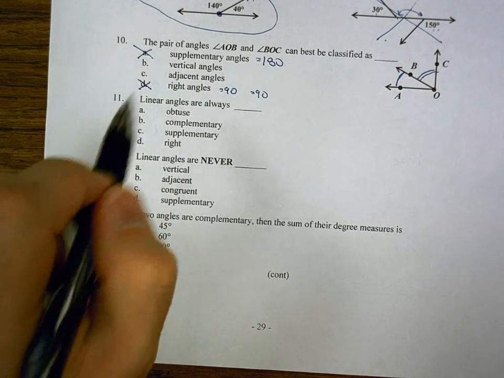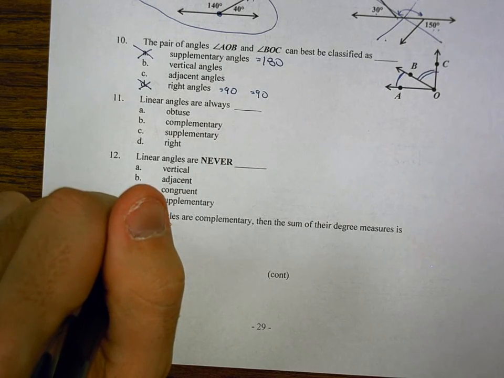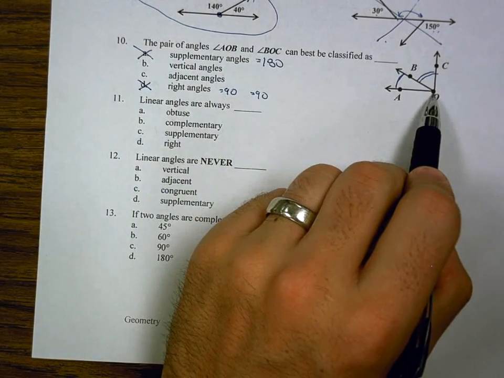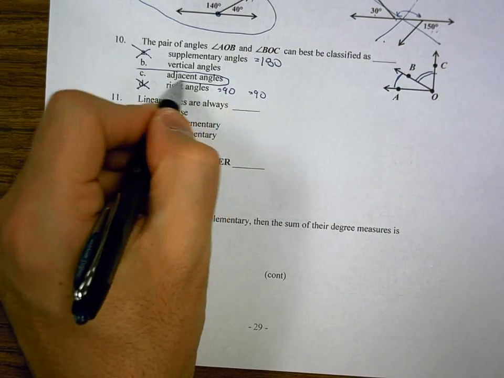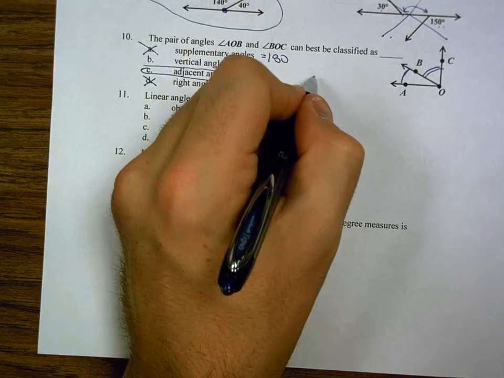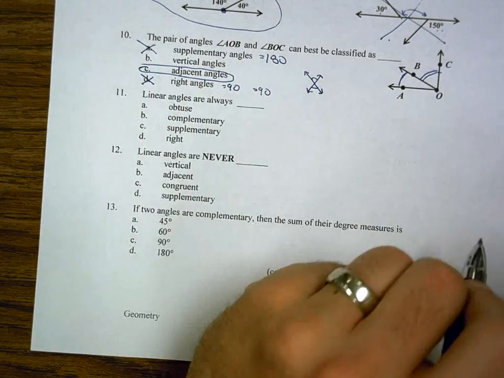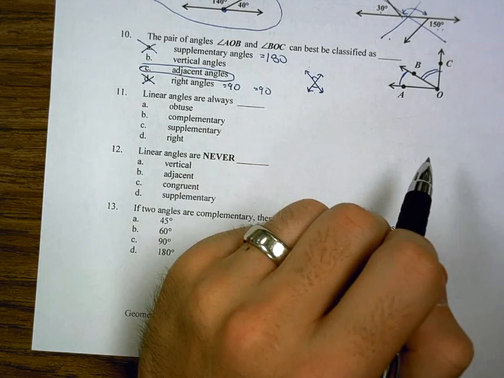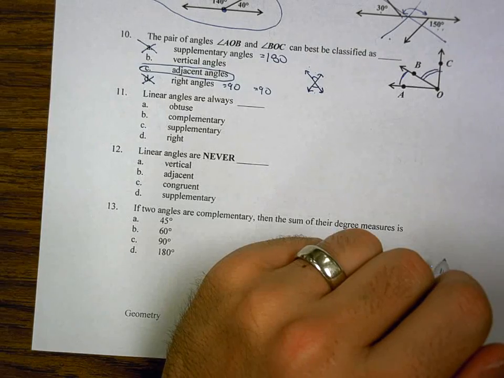Like I mentioned earlier, on the last problem, when they're adjacent, they share a side and share a vertex. They share the side, OB. They share the vertex, O. So that makes them adjacent. If they were vertical, just to give you a reference, it would be two angles on opposite sides of the vertex. Not the case here, so C is our best answer.